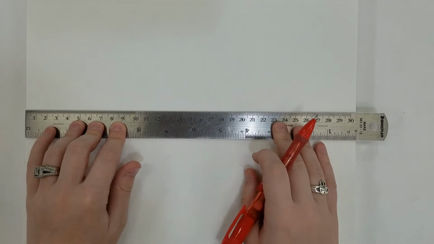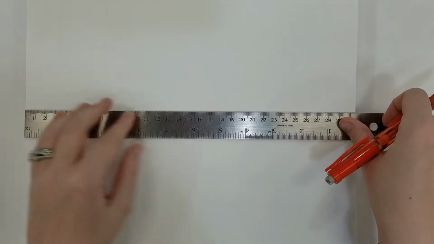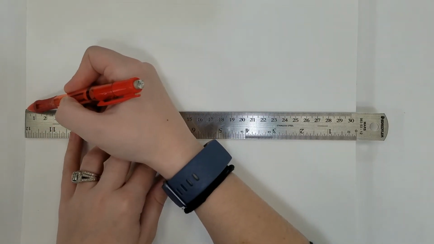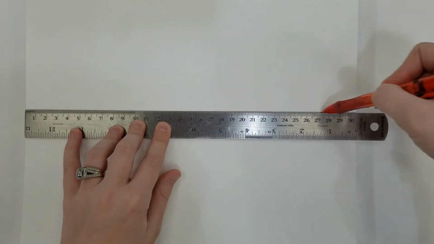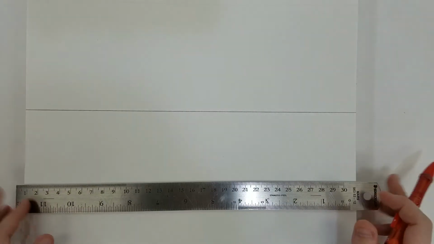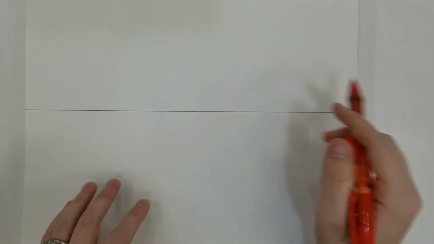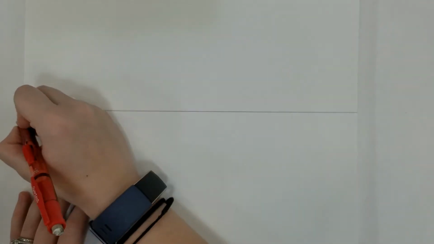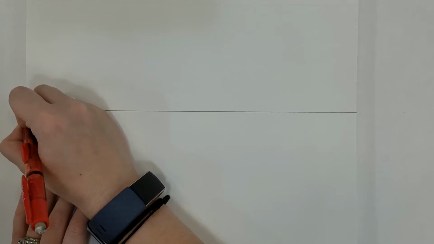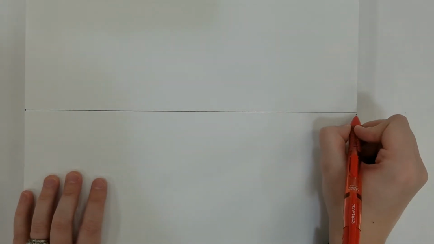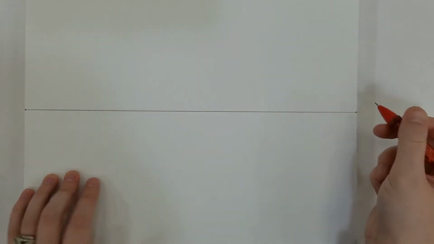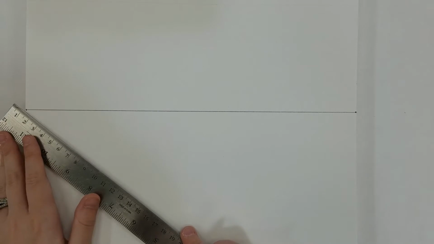Okay, so when we're starting our 2-point drawing, we got to start with our horizon line. This is probably going to be your only horizontal line in the whole drawing. Give yourself some space on top and bottom. You want it somewhere in the middle. And since this is 2-point, we're going to have 2 vanishing points, one on each side of the horizon line, so end and end. To start, we're going to line our ruler up with the leftmost vanishing point.